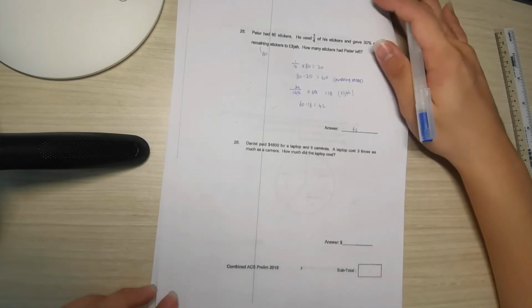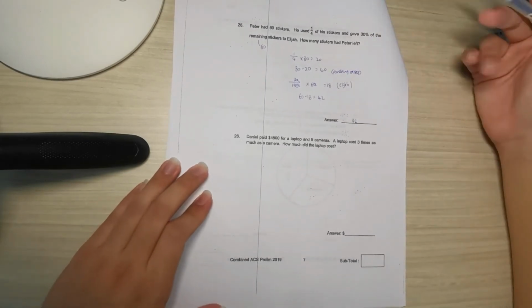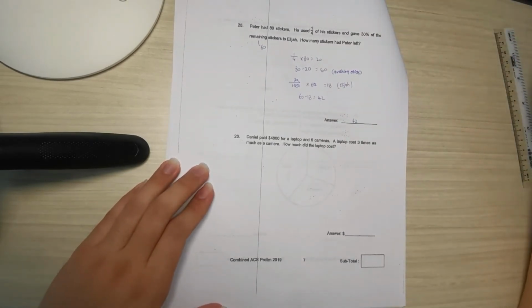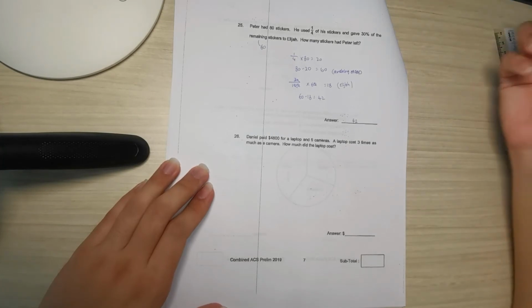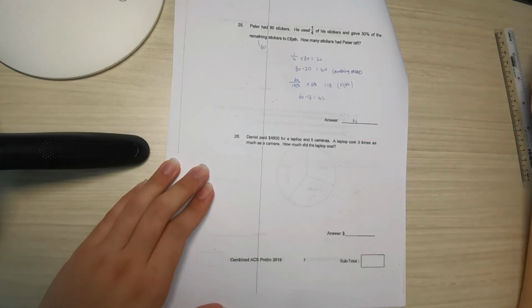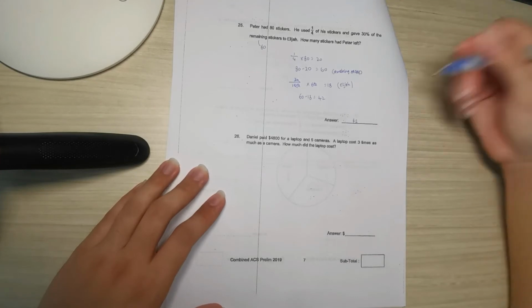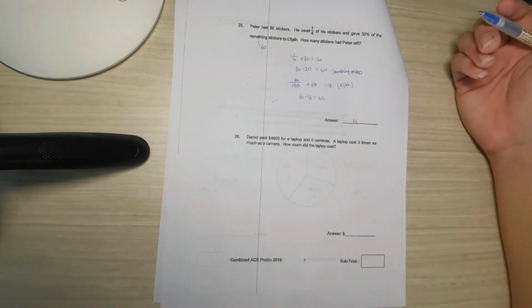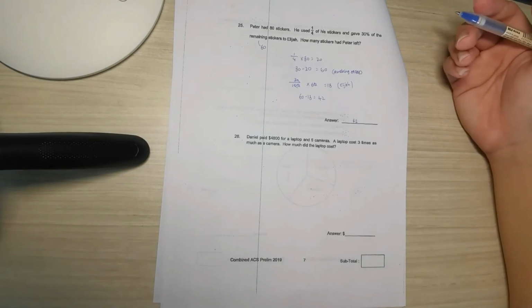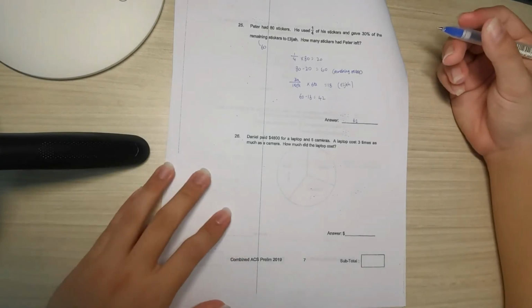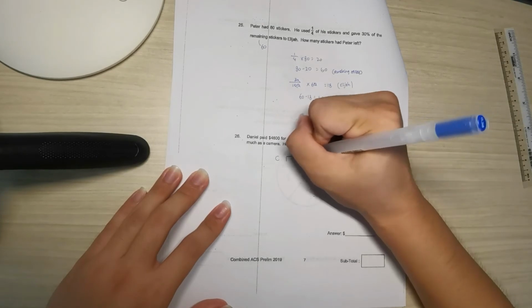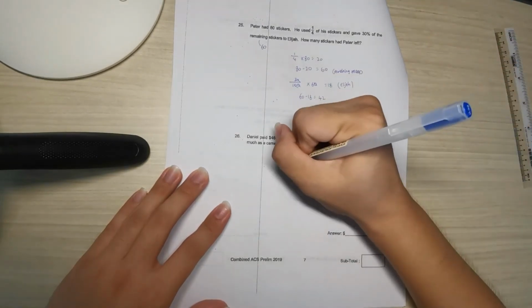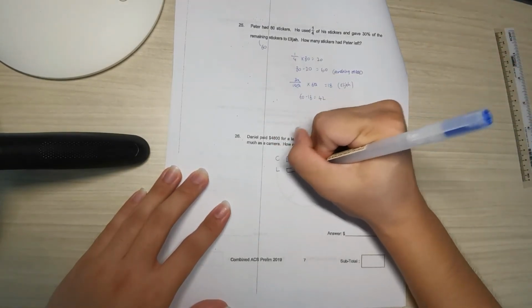Next, question 26. Daniel paid $4,800 for a laptop and 5 cameras. A laptop costs 3 times as much as a camera. How much did the laptop cost? So let's try drawing a model for this. So I can say that a camera is 1 unit. So a laptop should be 3 units.